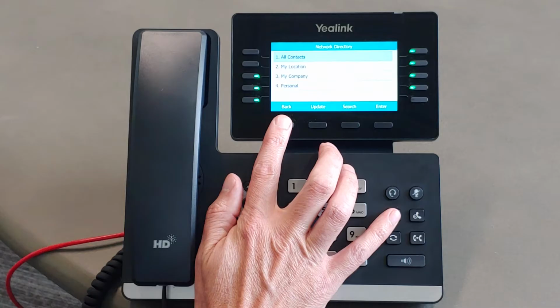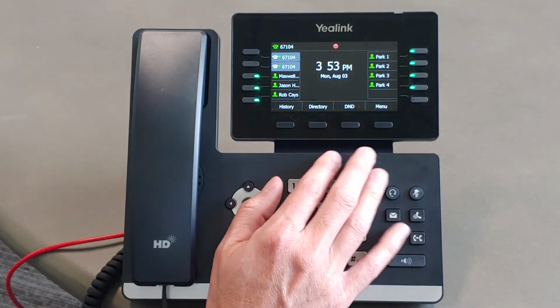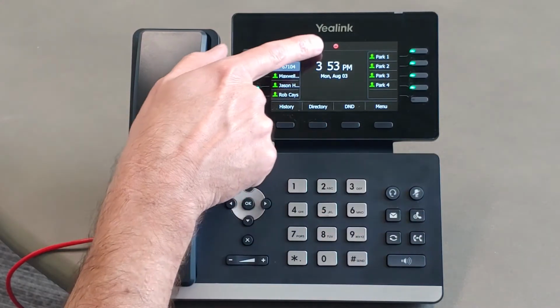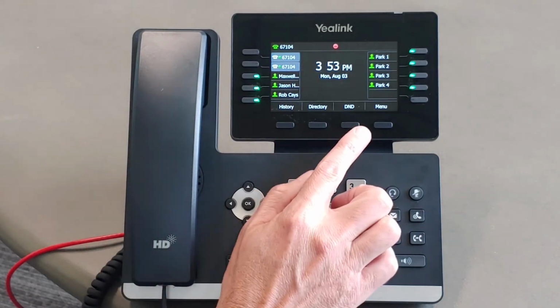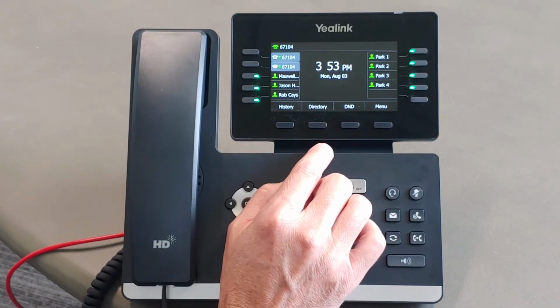The My Location and My Company lists are built and maintained by Telecomp as part of your TeleCloud service and will automatically be updated when new users are added or leave. Next is Do Not Disturb. Activating this button sends all calls that would normally have come to your extension directly to voicemail. This feature is useful for meetings or any situation that requires your dedicated focus.